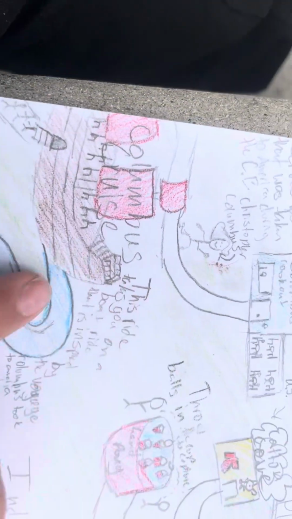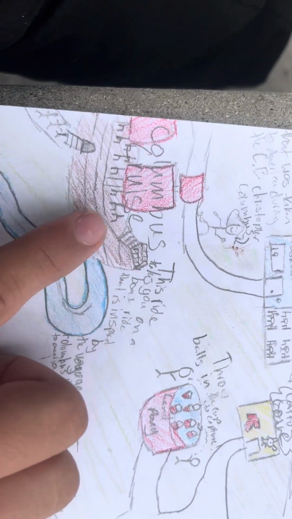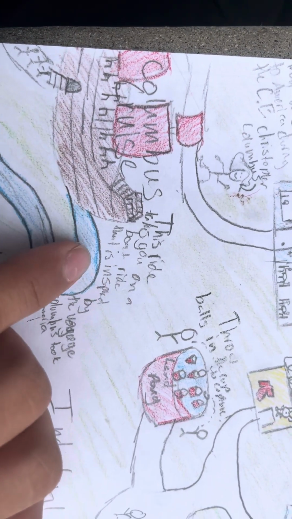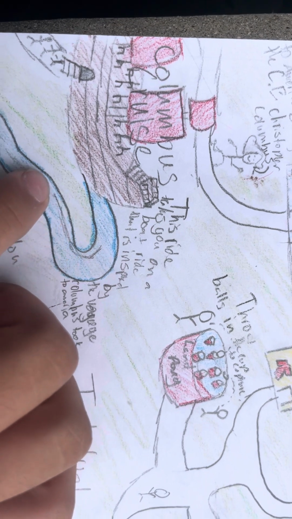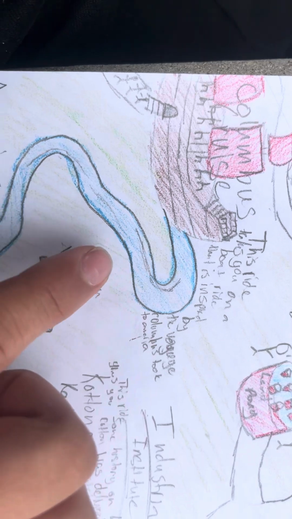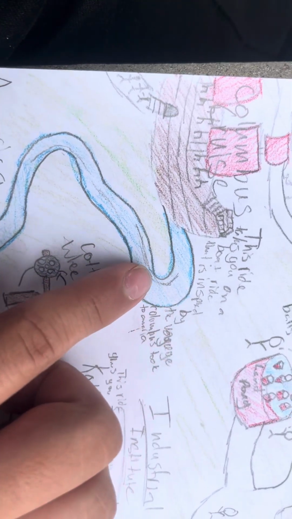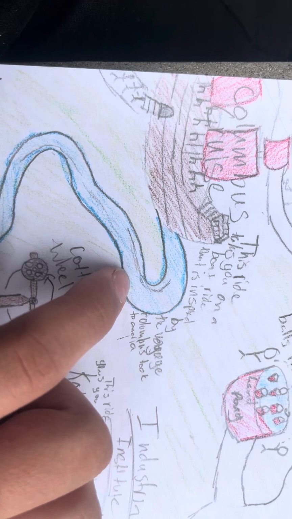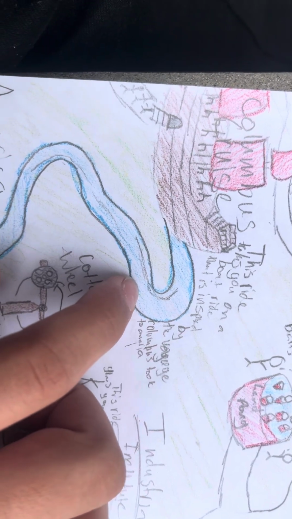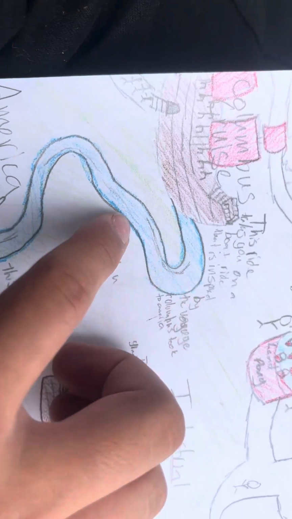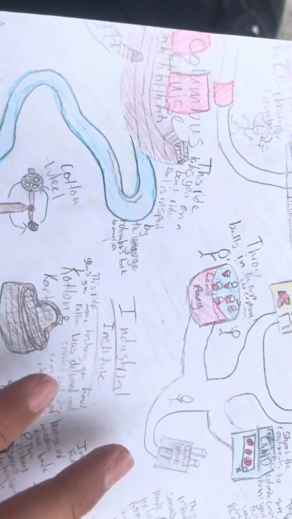And in our next area for Columbus Corner, we have the Columbus Cruise. This ride relates to trade during the Columbian Exchange, because the Columbus Cruise takes you on a boat ride similar to the route that Columbus himself took over to America. As you can see, the river takes you all the way down to America.